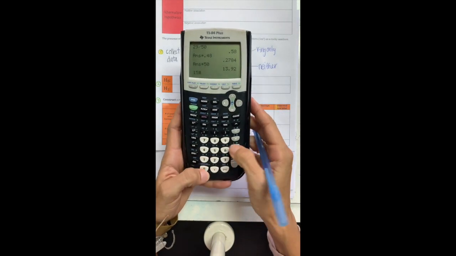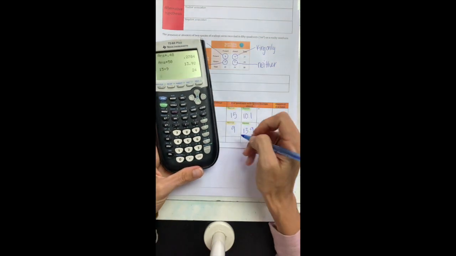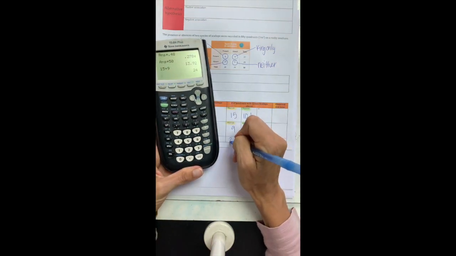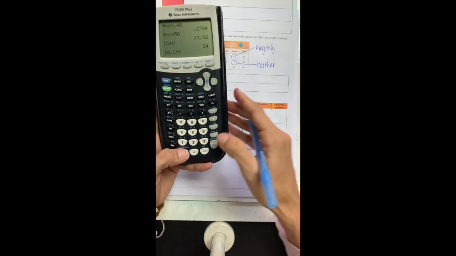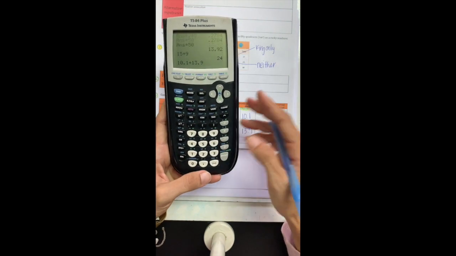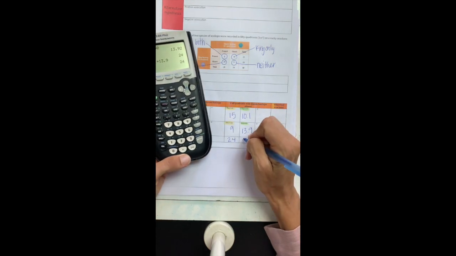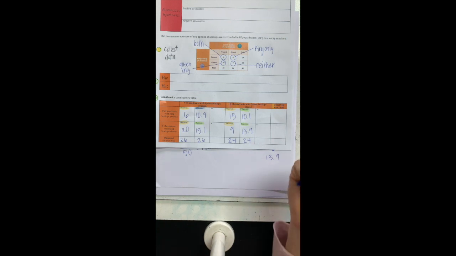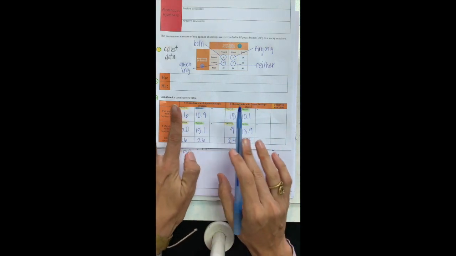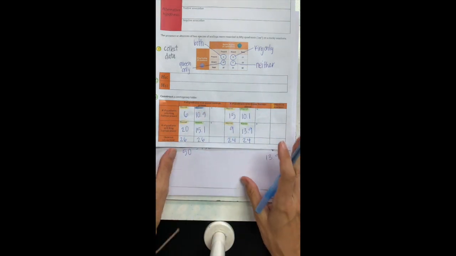Let's add these two up. So 15 plus 9 equals 24. And then 10.1 plus 13.9 equals 24. Hooray! Doesn't that make you super excited when you see those match up? Awesome. Fantastic, look at this. Perfect. So now we have both our observed and our expected for all of our quadrants.